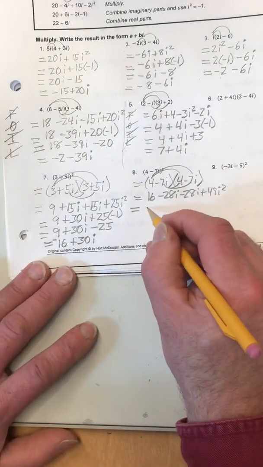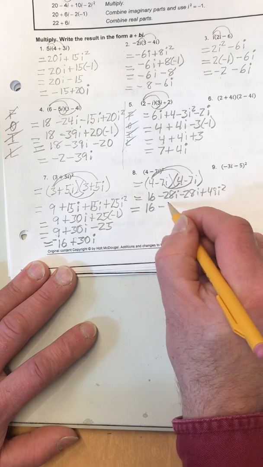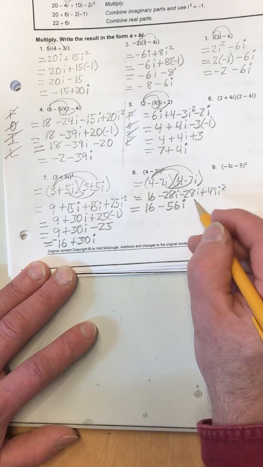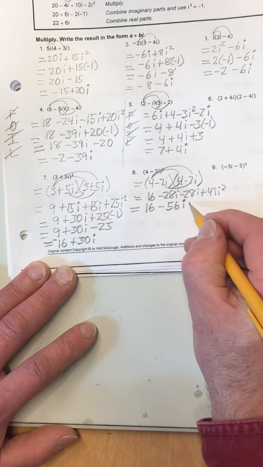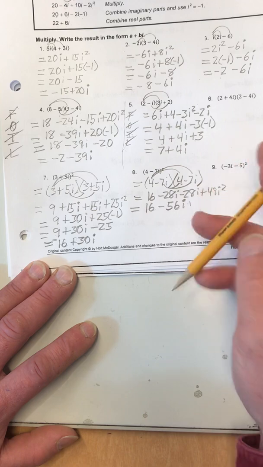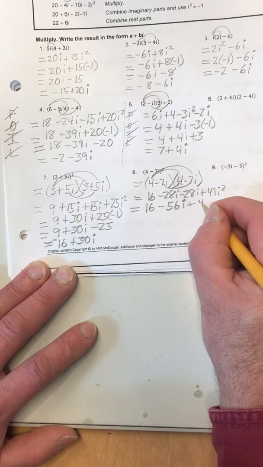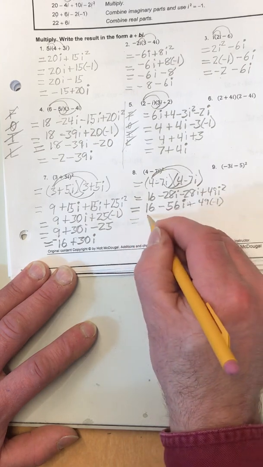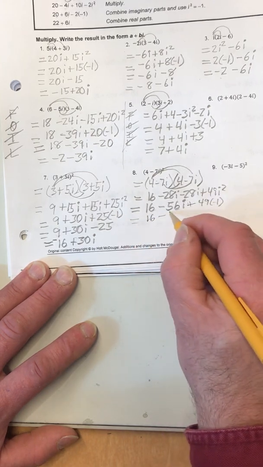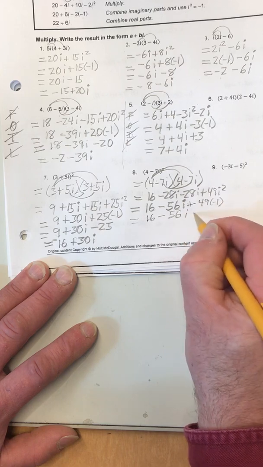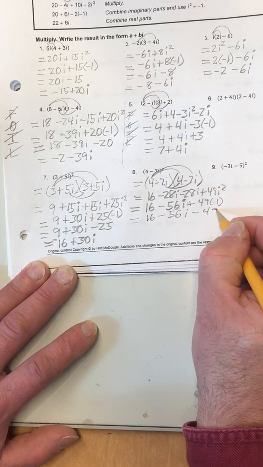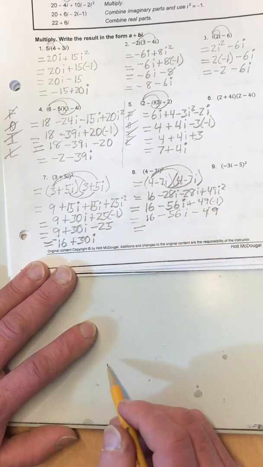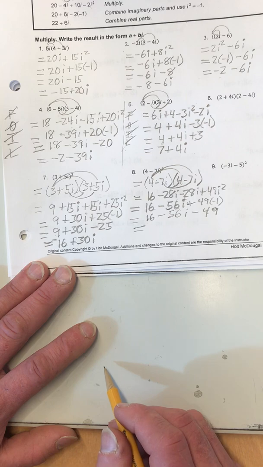So that's 16 minus 56i. And then 49 times -1. Okay, that's 16 minus 56i minus 49. And 16 minus 49, oh gosh, how much would that be?